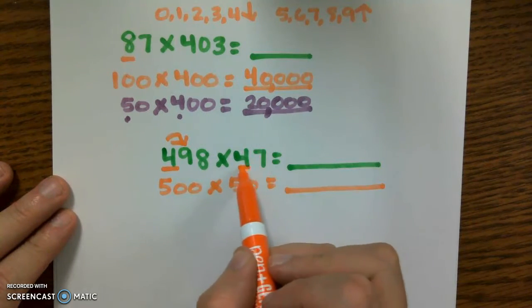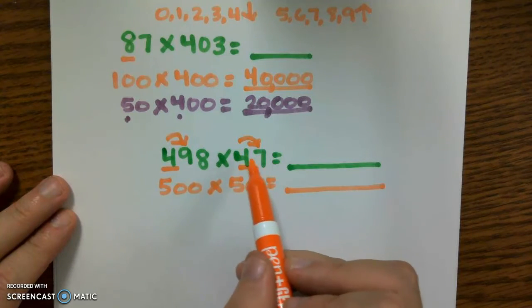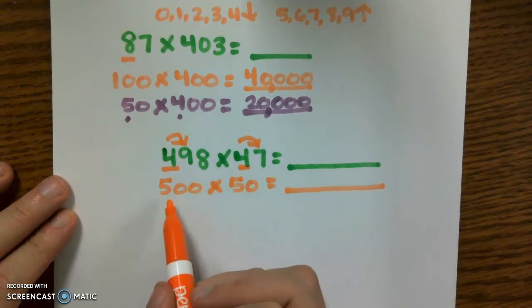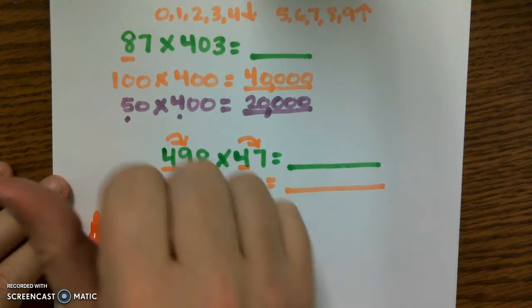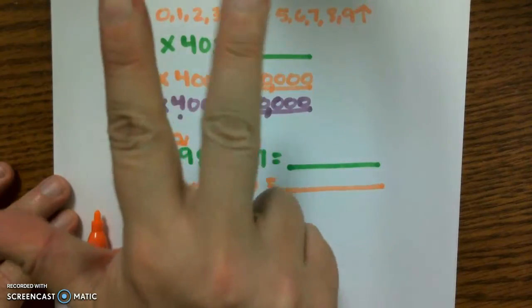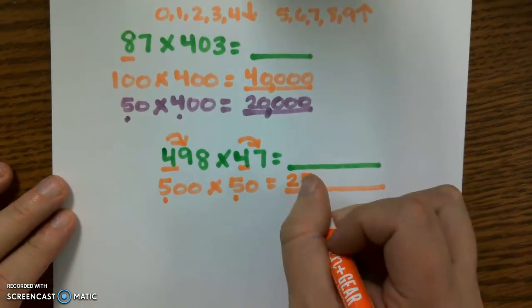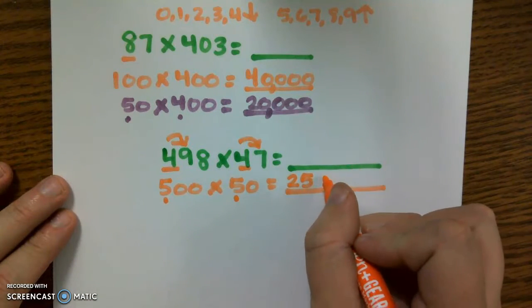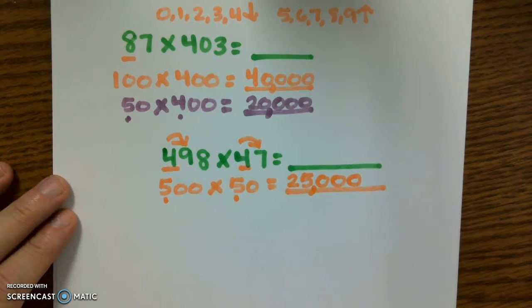47, if I look at this number, I'm looking at the number behind. 7 tells me that 4 needs to round up, so this is going to change to a 5. This will become a 0, so it's rounded to 50. But I can still easily multiply. 5 times 5, let's do that with our hands if we can count by 5s. 5, 10, 15, 20, 25. So 5 times 5 is 25. And then all I have to do is count my zeros. 1, 2, 3. There's 3 zeros. We're going to place them behind 25. So my overestimate is going to be 25,000.